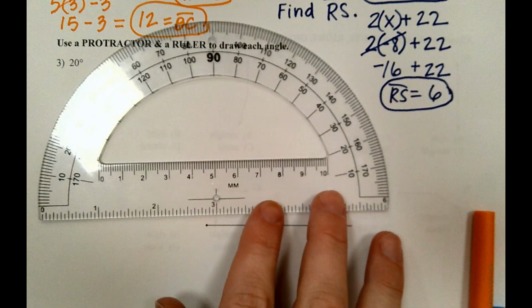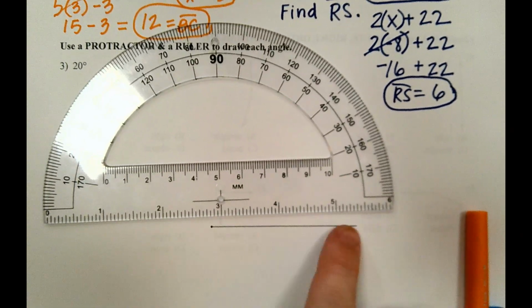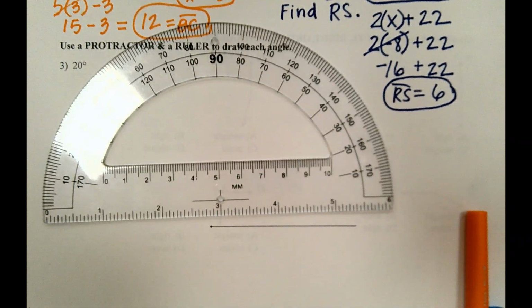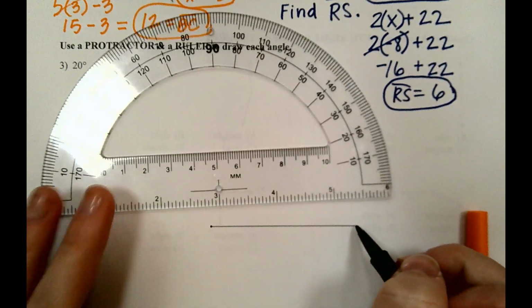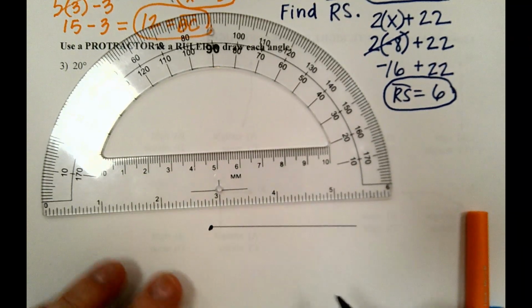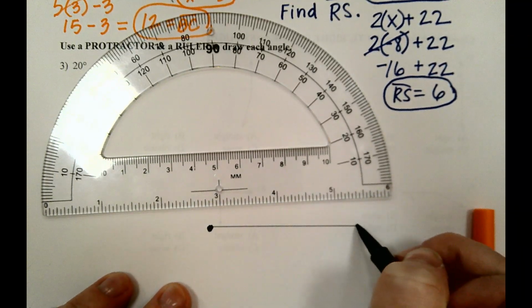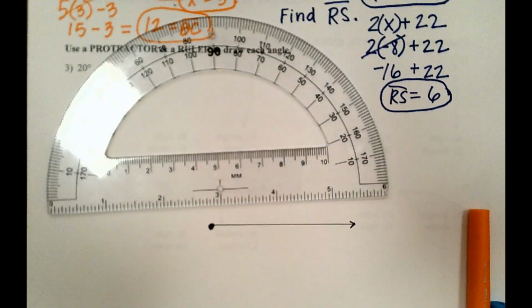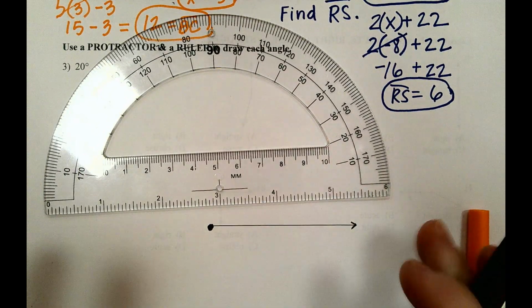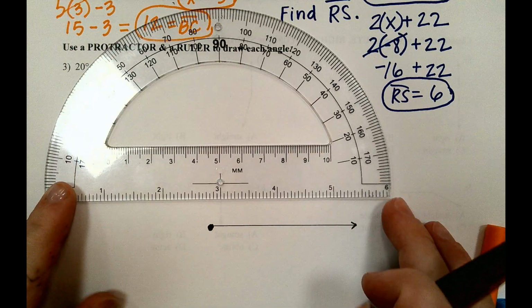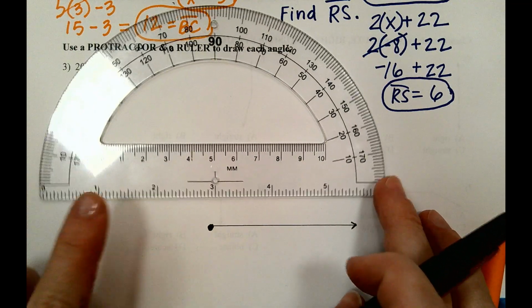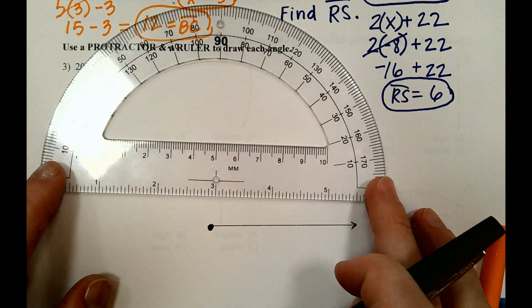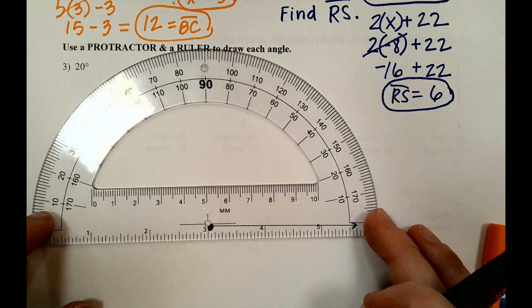Whenever we are looking at this, we have a ray right here. Even though they didn't draw the arrow, I know I only have one endpoint, and the other end goes on forever. So when we are using a protractor to draw an angle, we want to line the protractor up with the ray.